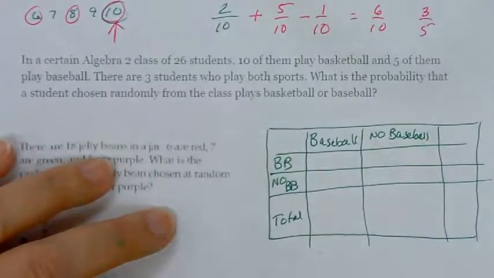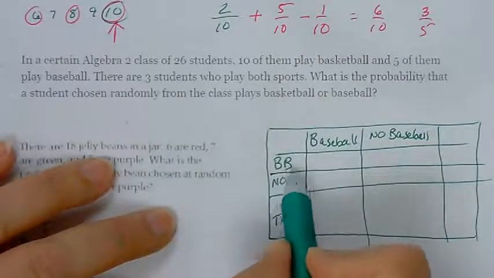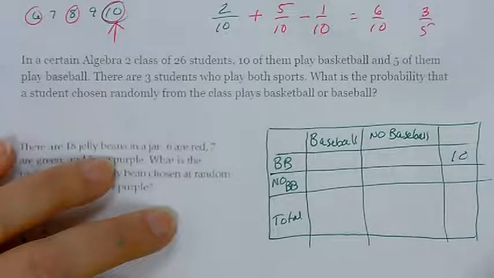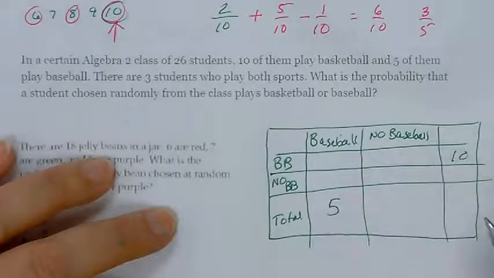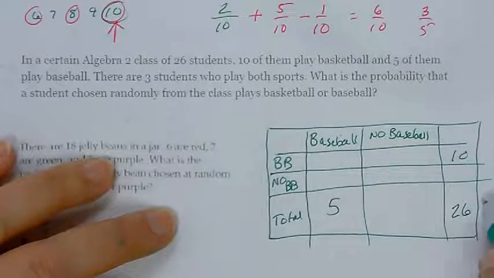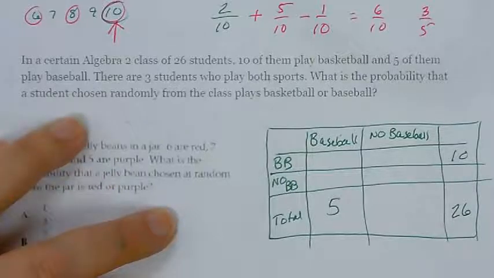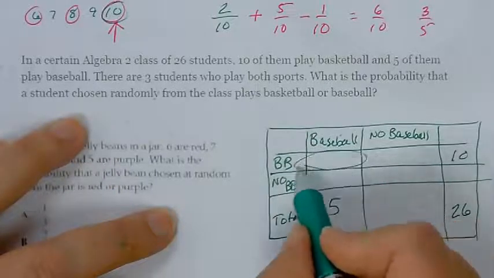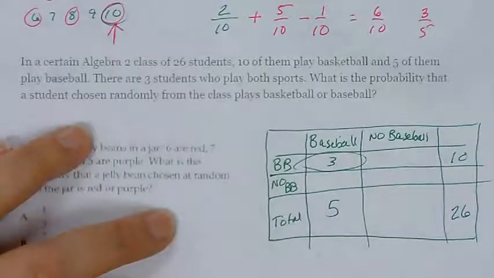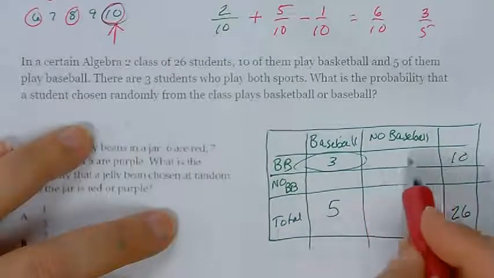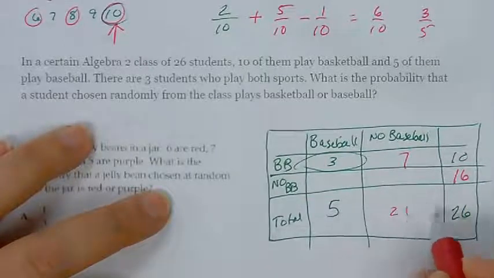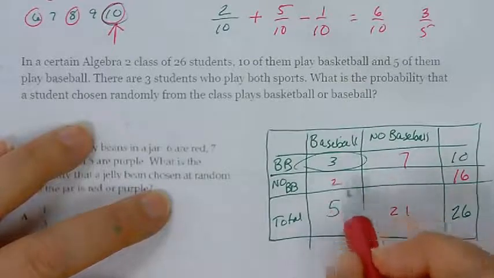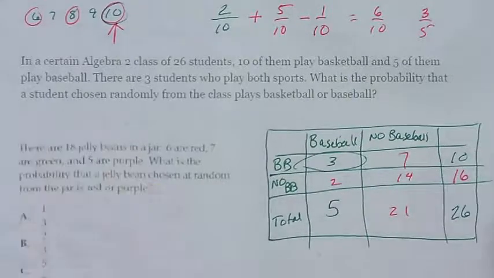So it says that 10 of them play basketball. So here's the basketball column, and the total that play basketball are 10. 5 of them play baseball. So here's baseball. The total for baseball is 5. We know that there are 26 students total, so that would go here. And we know that 3 of them play both. So this would be the column where it's both. So then I just fill in my missing numbers. I know 3 plus something makes 10, so that should be 7. 10 plus something makes 26, so that should be 16. 5 plus 21 makes 26. 3 plus 2 makes 5, and 7 plus 14 makes 21.